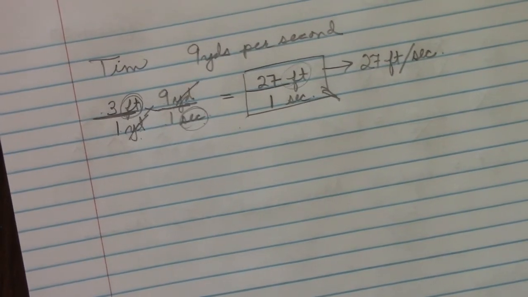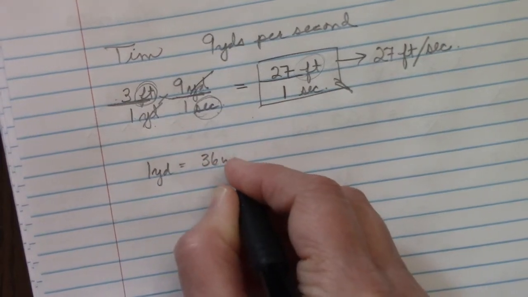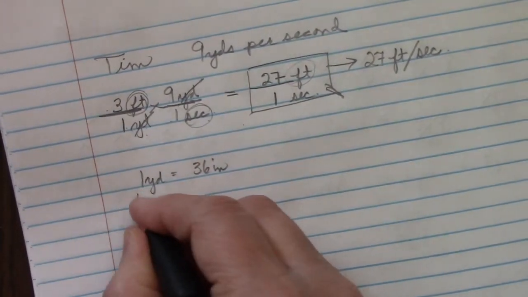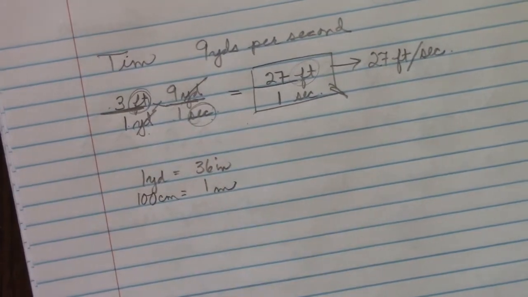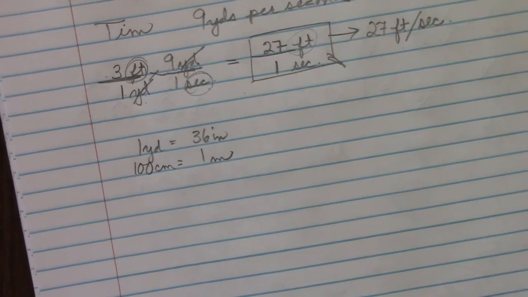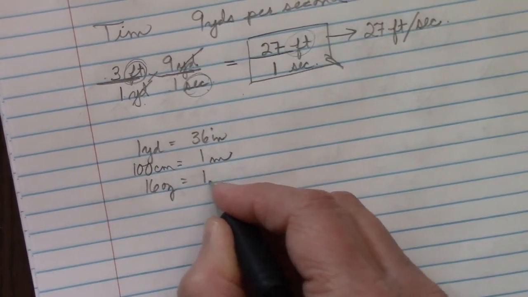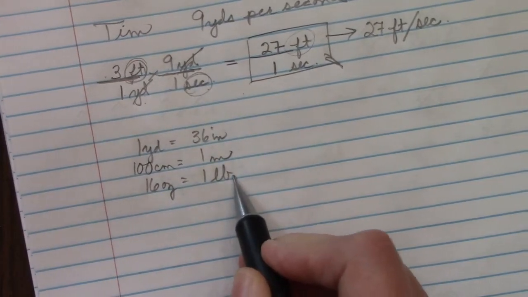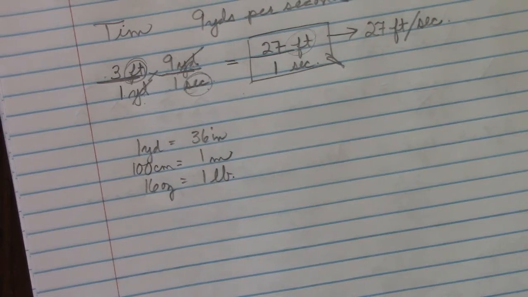I'm looking at the practice set. A, B, and C says write 2 unit multipliers for each pair of equivalent measures. And then they tell you that 1 yard is equal to 36 inches. And then they tell you that 100 centimeters is equal to 1 meter. You should know these already. And then they tell you, this is one you may not know, but you need to be memorizing it. 16 ounces is 1 pound.